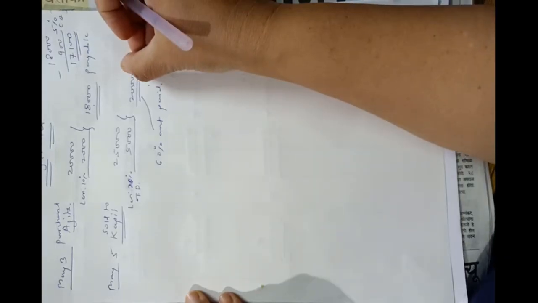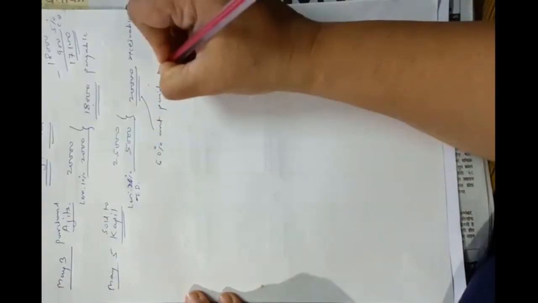10% will be 2000 into 6, so 12,000 rupees, that is rupees 12,000.